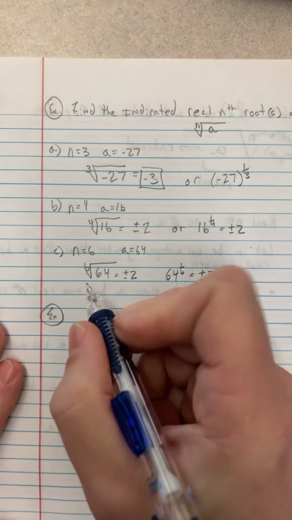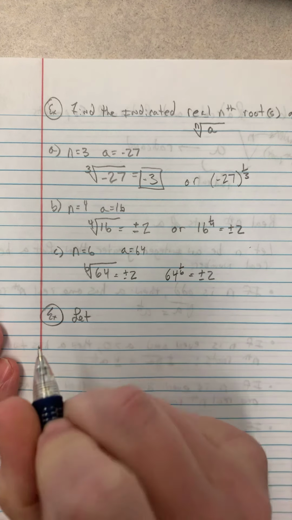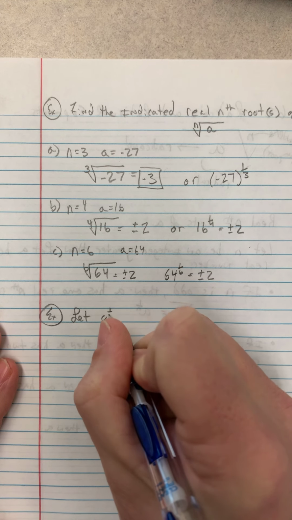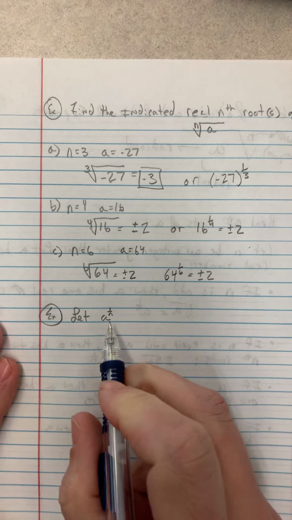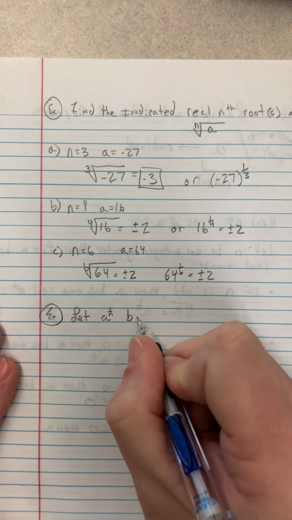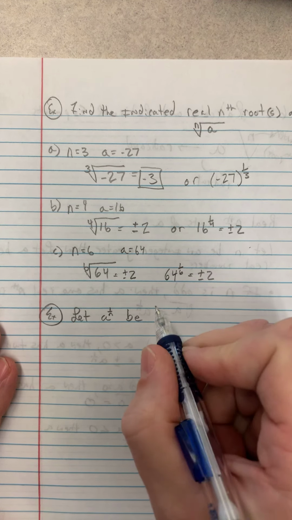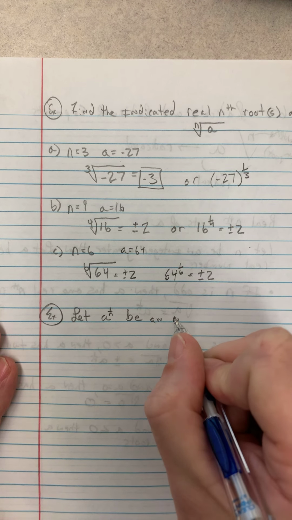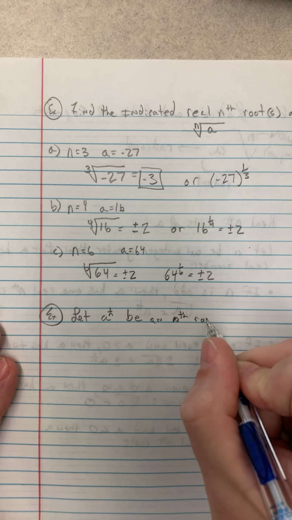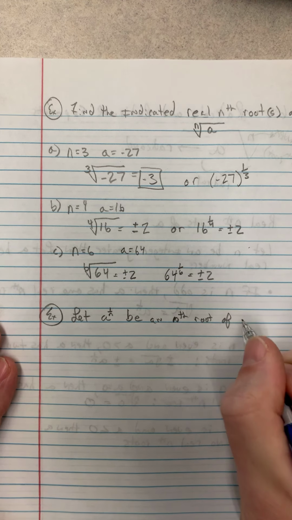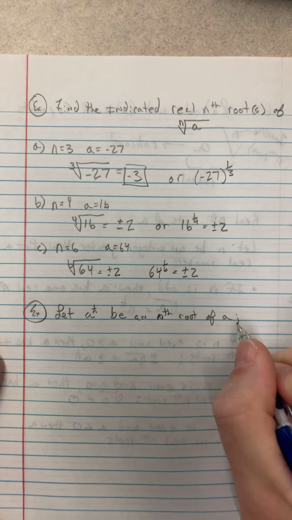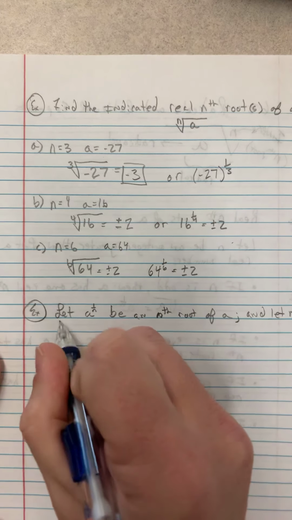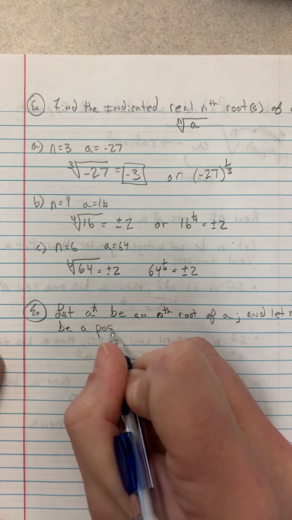Here's what we're doing next. We're just going to go back and forth between radical form and rational exponent form. If I have a to the 1/nth power, we're going to let a to the 1/nth be an nth root of a, and let m be a positive integer.